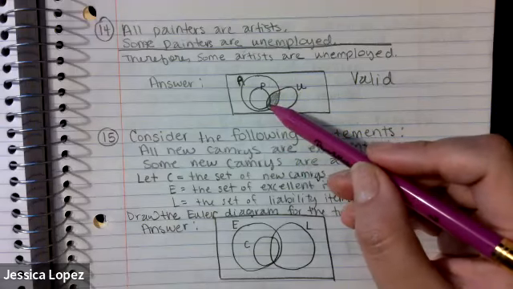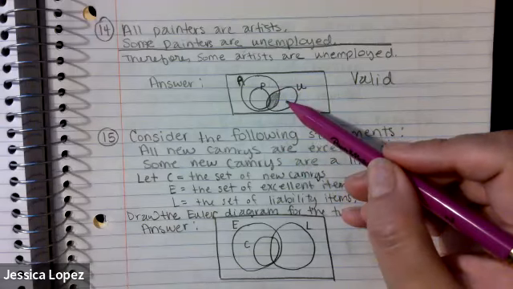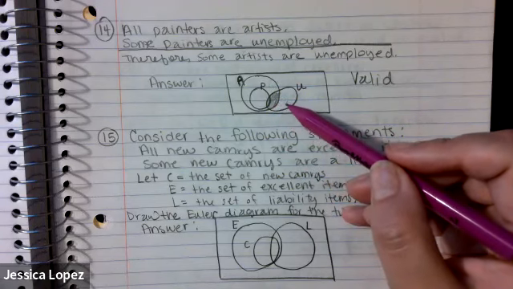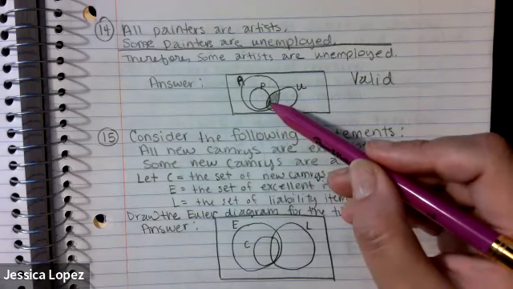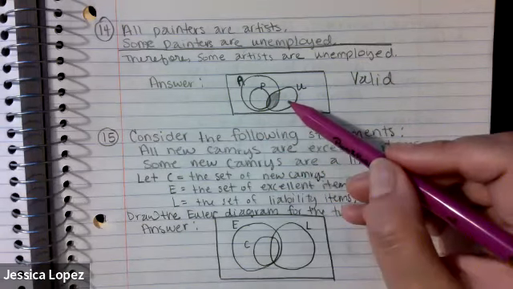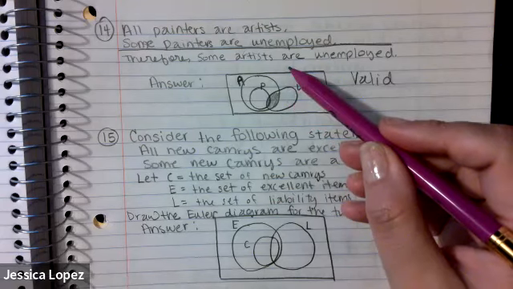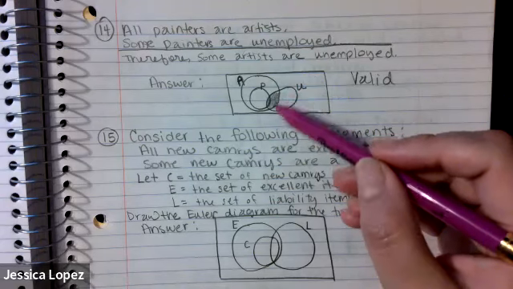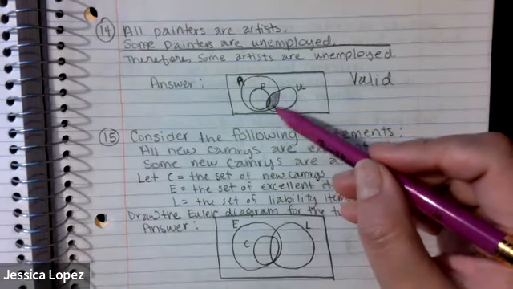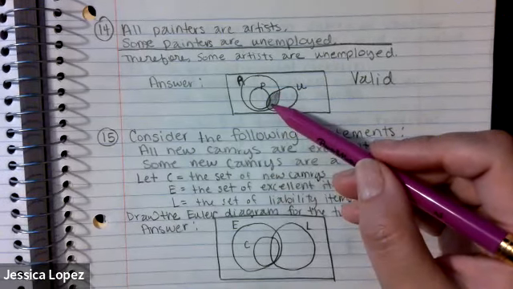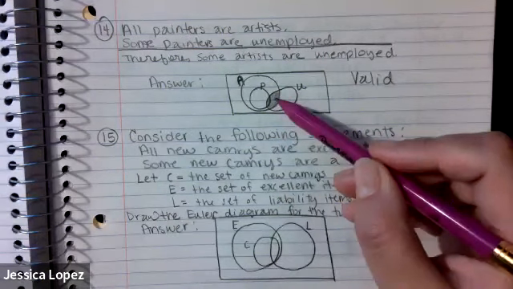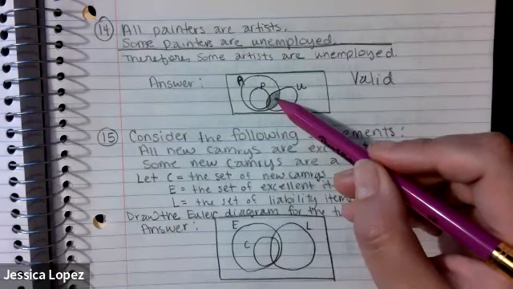And so then if you notice, not only do I have some of the painters inside the unemployed circle, but I also have some of the artists inside the unemployed circle. And these painters are artists. So even just this little sliver being inside by itself makes this a valid statement. But I also might have some other kinds of artists, like maybe some oil paint, that's painting. Maybe I have some sculptures, I don't even know what the word is, sculpturist.